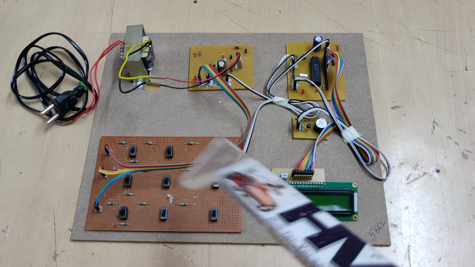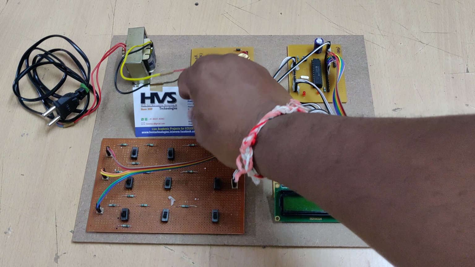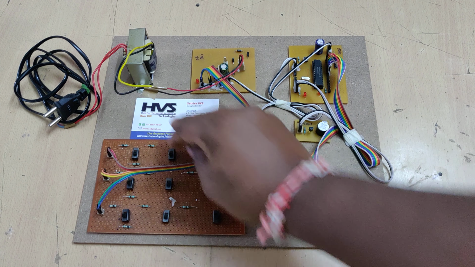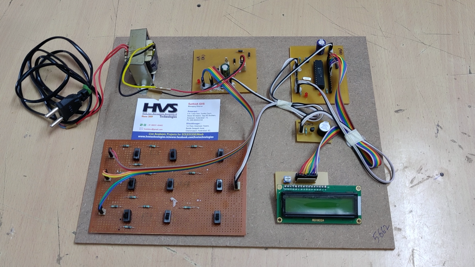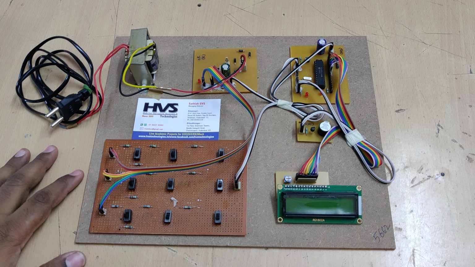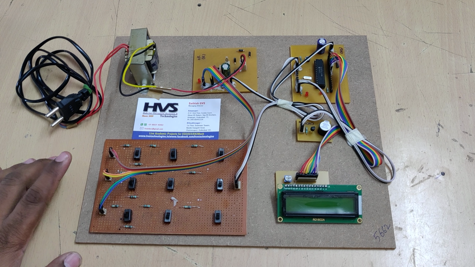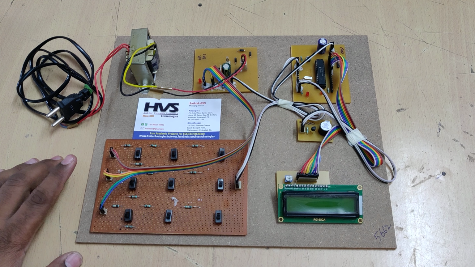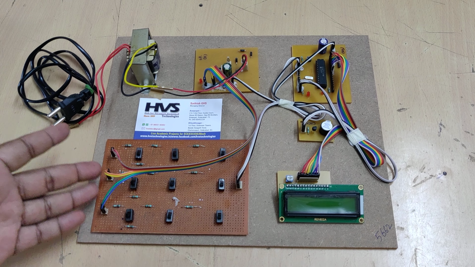Welcome to the project demonstration of underground cable fault identification along with location identification system using a PIC Microcontroller. Here we are going to identify the location of the underground cable fault based on the voltage drop. As you know, the resistance is proportional to the length of the wire, when we are transferring energy from one location to another.